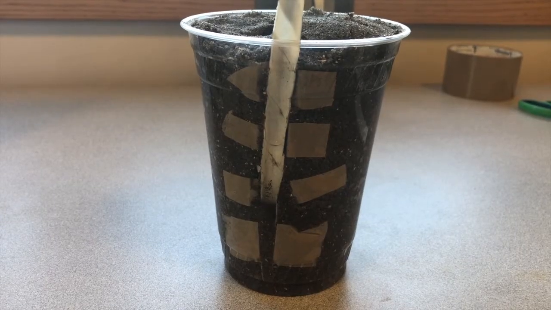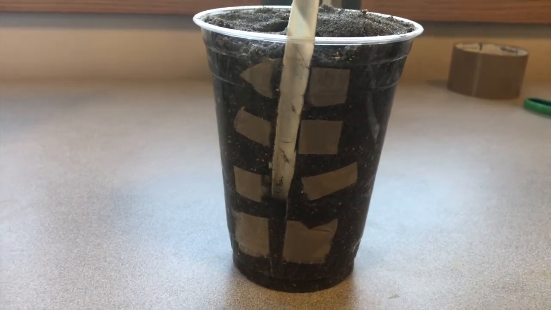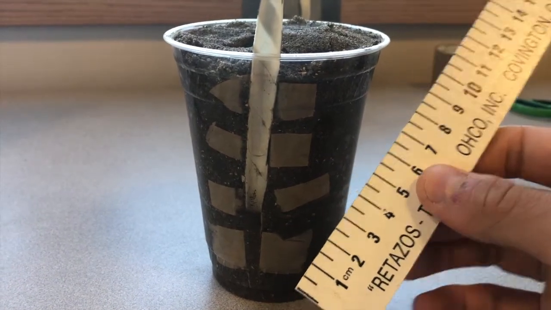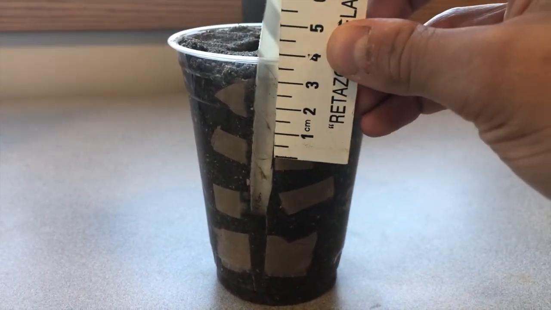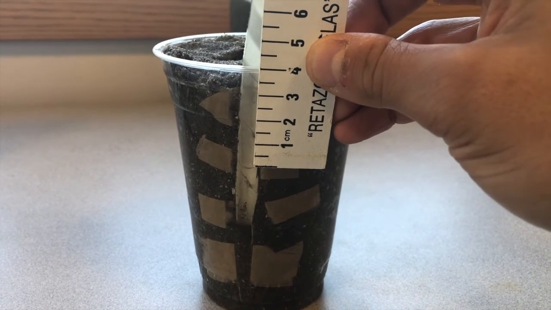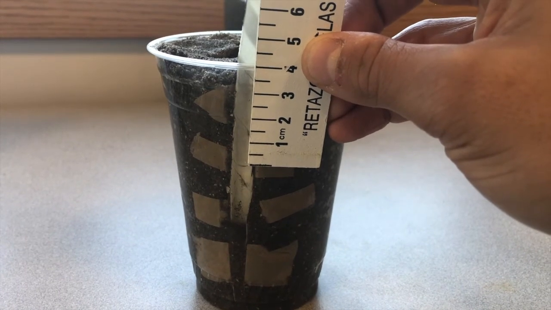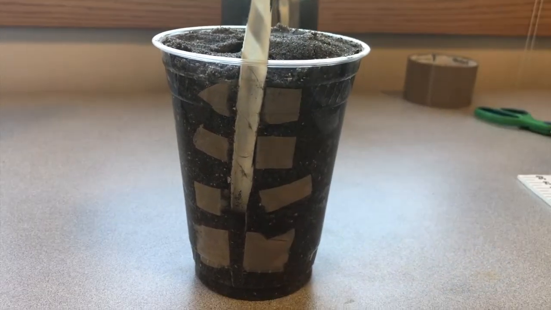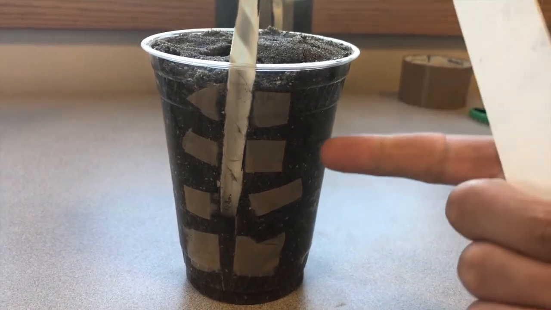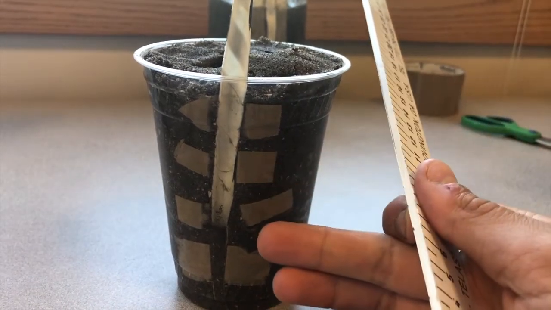If you want to be a real hydrologist about this experiment, you can take your ruler and measure how far from the surface your water table is falling. Mine's at about 4 centimeters right now because I added a little bit more water. You can keep track of these measurements over time as water evaporates from the sand and the water table falls.